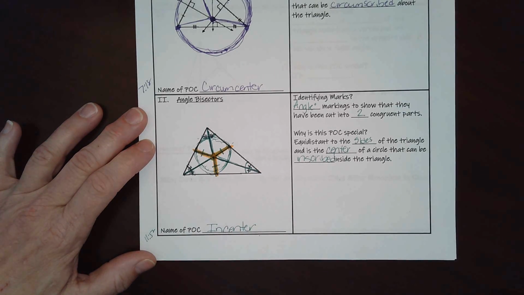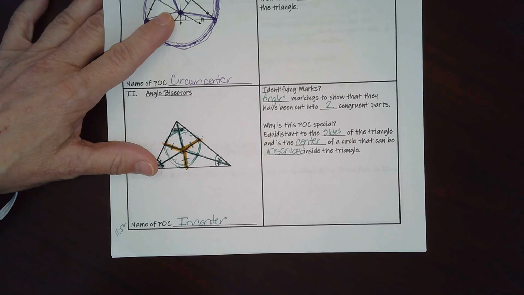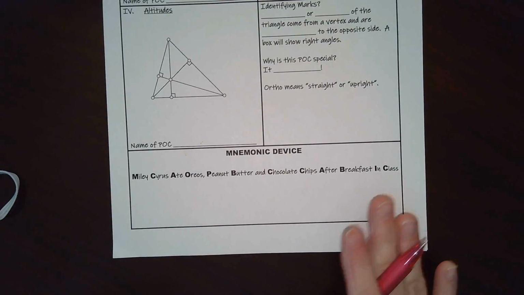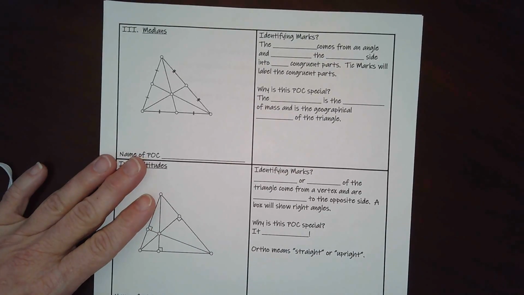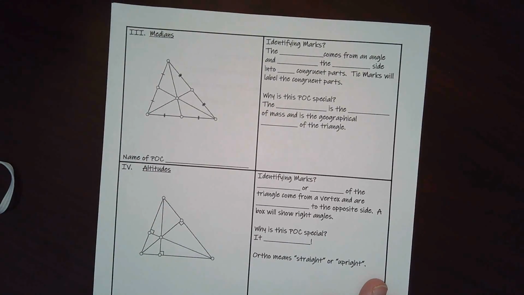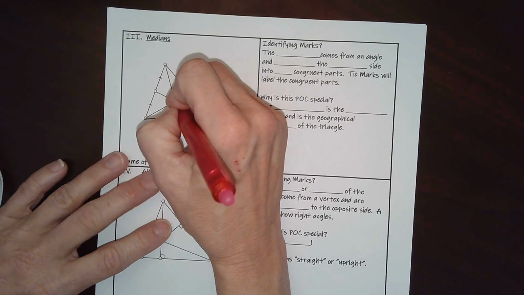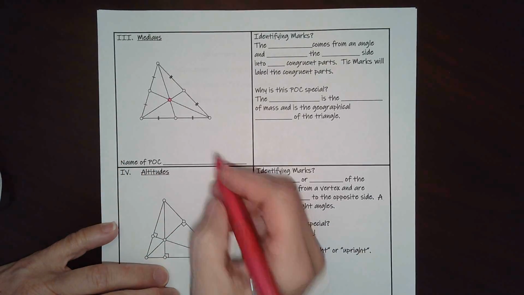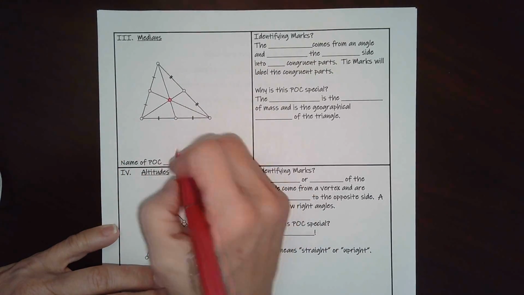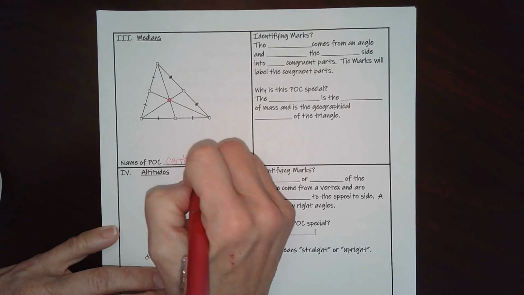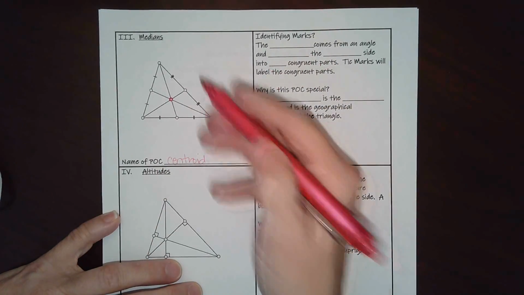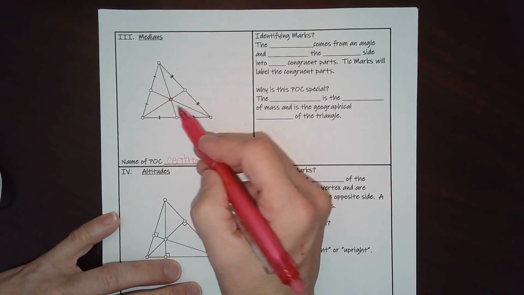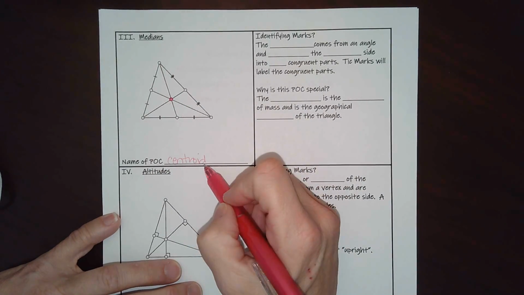Okay, so moving on to the next, let me slide this away. The next point of concurrency I want to talk about is this idea of a median. And a median, this point of concurrency right here, what is this called? This is called a centroid. So this particular point of concurrency is going to be considered a centroid.